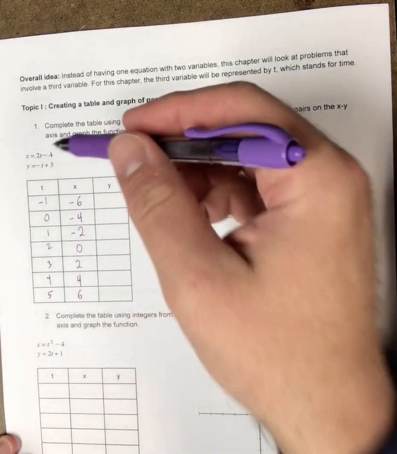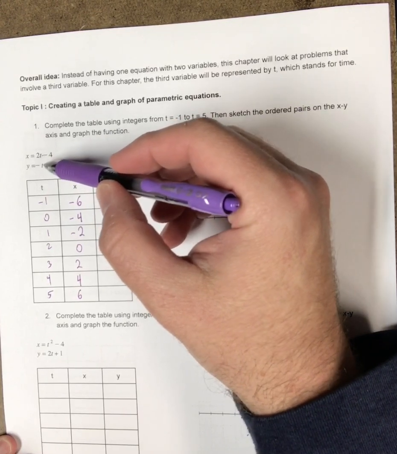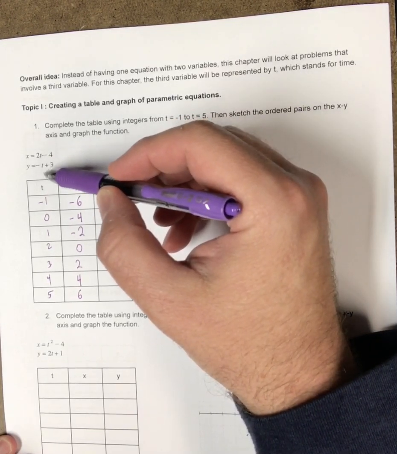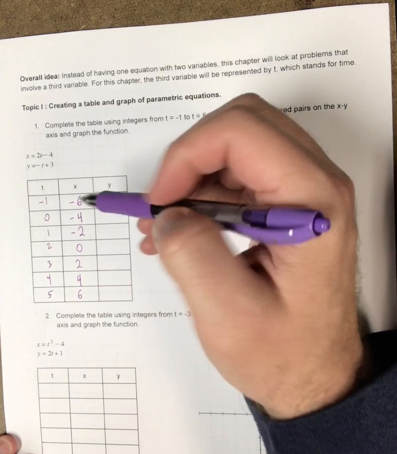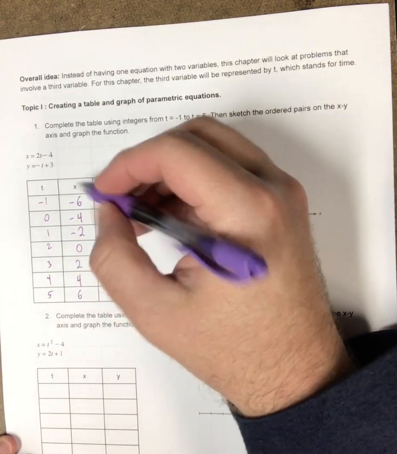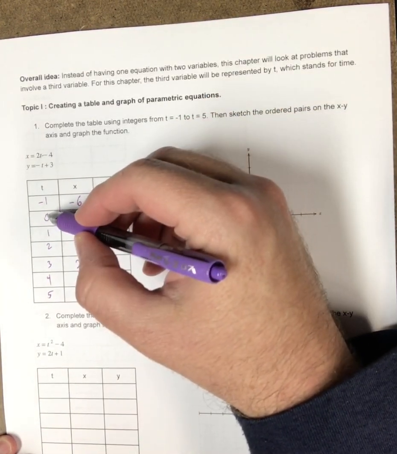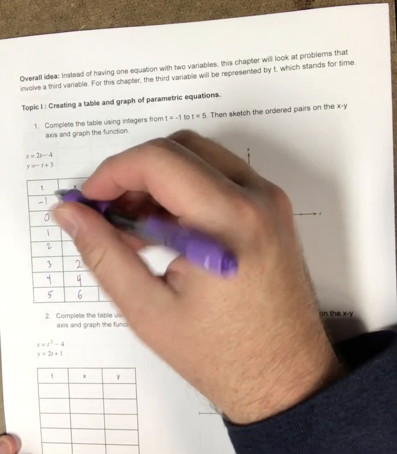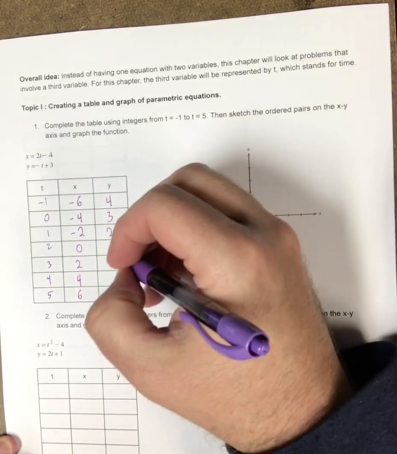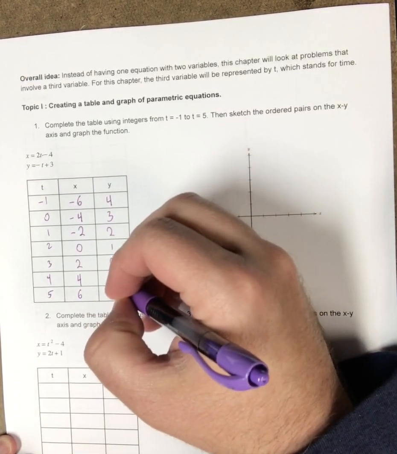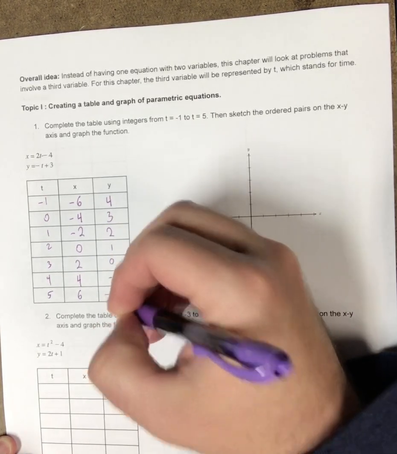For the y values, it's another linear function, y equals -t plus 3. So if I plug in -1 here, that's +1. I get 4. 0, 0 plus 3 is 3. -1 plus 3 is 2, and we can see this one decreases by 1 each time.